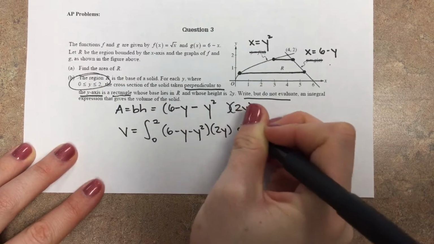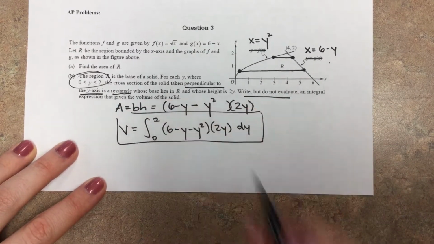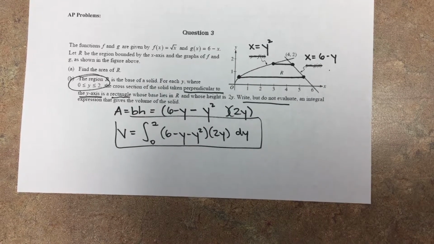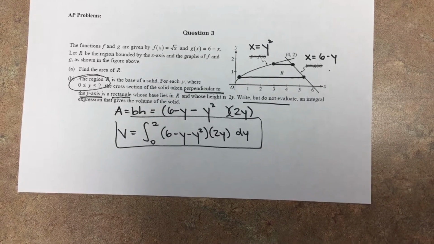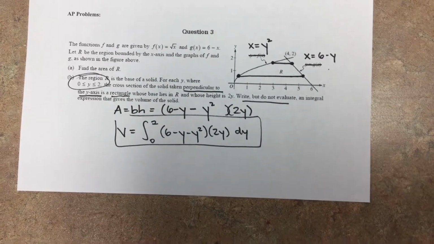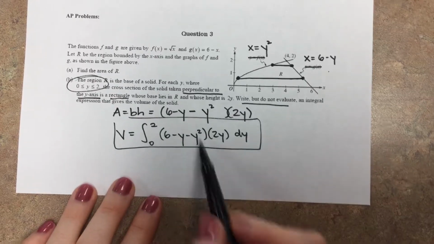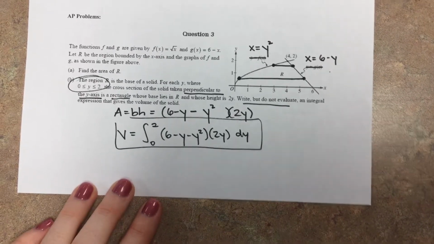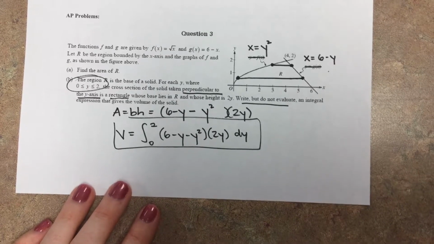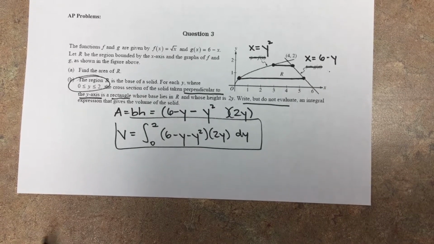And then our differential would be dy. And that's all you need to write. And it's actually best if you don't FOIL or distribute that to y, for two reasons. First of all, when it's written like that, the AP readers can see all of your pieces. Like they can see the base, they can see the height. And the other reason, of course, is you might mess it up. And it's worth not simplifying if there's a chance you could mess it up.